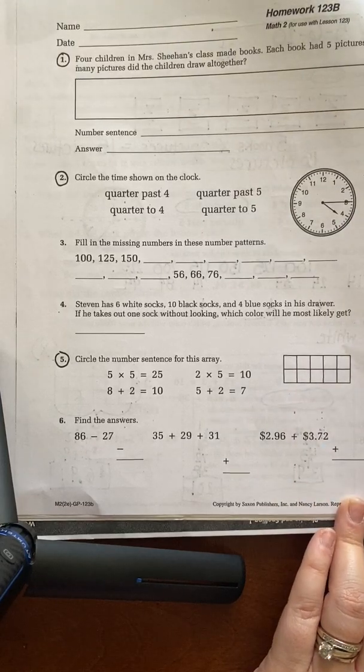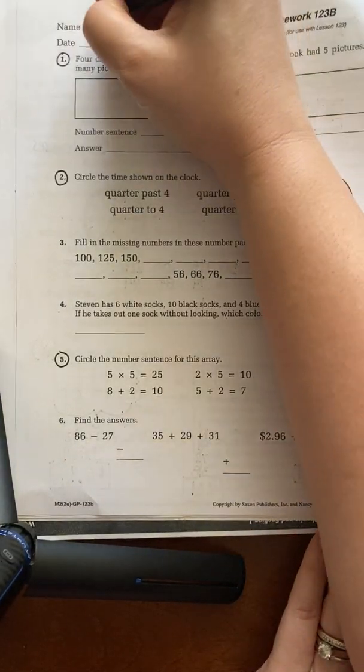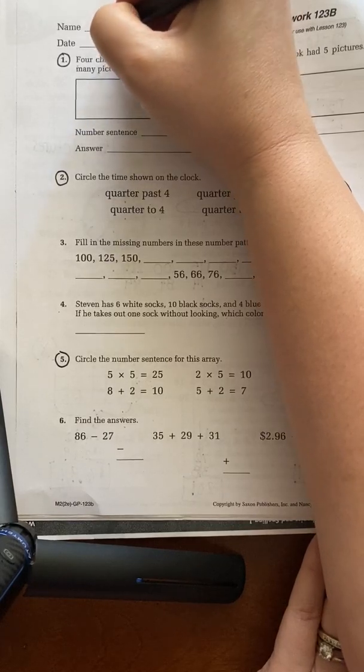So let's do number 1. 4 children, oh, don't forget to write your name and the date, so that way I know whose homework this is.